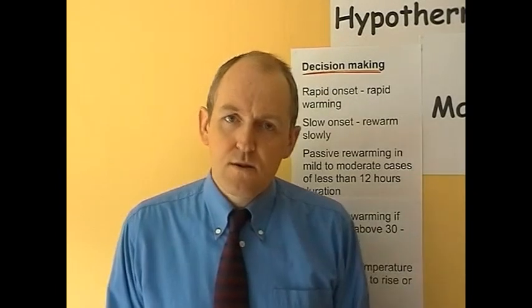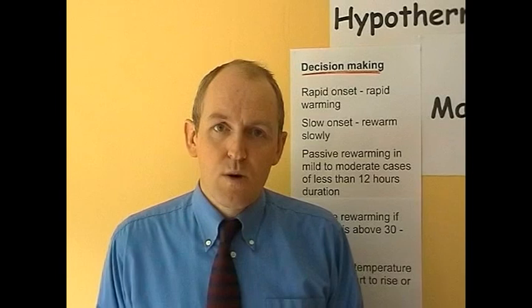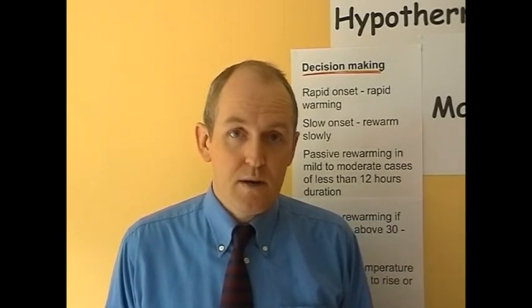Now when someone has cooled down more slowly, we want to warm them up more slowly. And the reason here is that because they've cooled down over a longer period of time, there'll be acidotic and there'll be metabolic changes. For example, the sodium and potassium pump on numerous cell membranes might not be working properly, and there's a risk that the patient could be hyperkalemic. These things need correcting, but we want to do them gradually, not in an abrupt way.